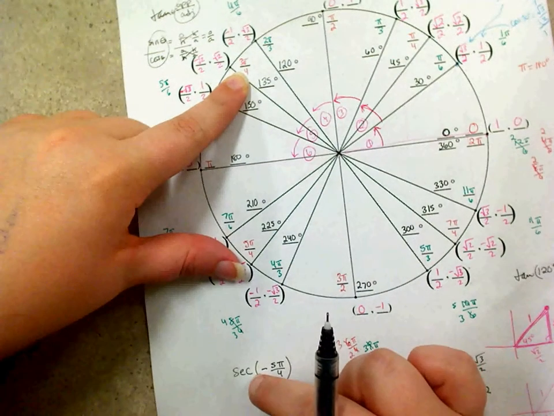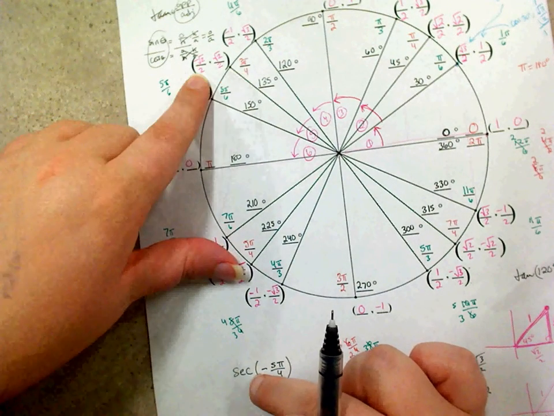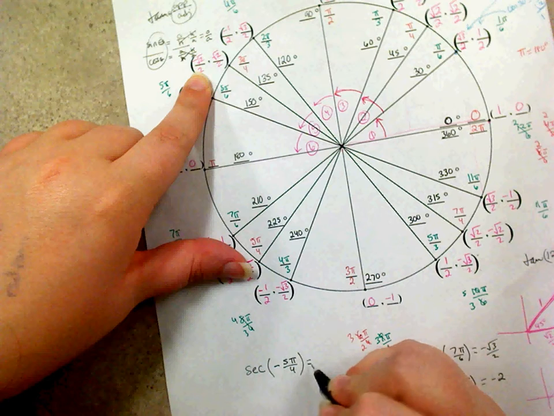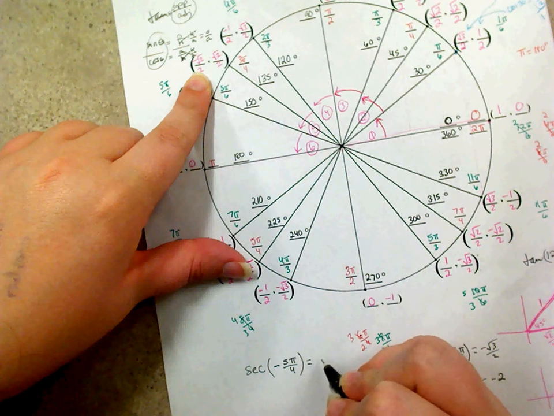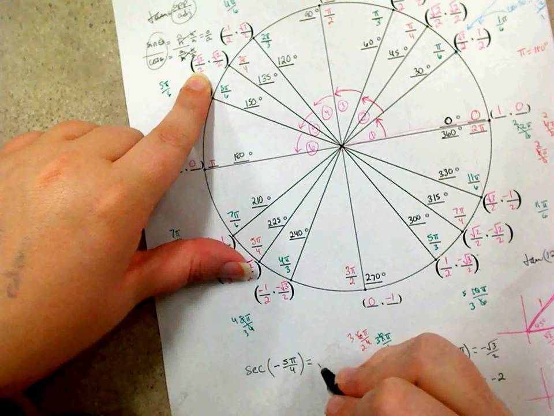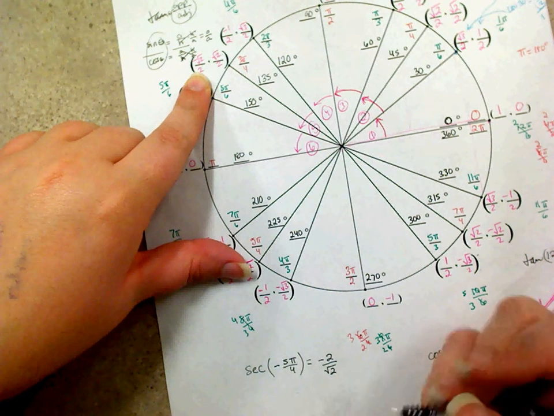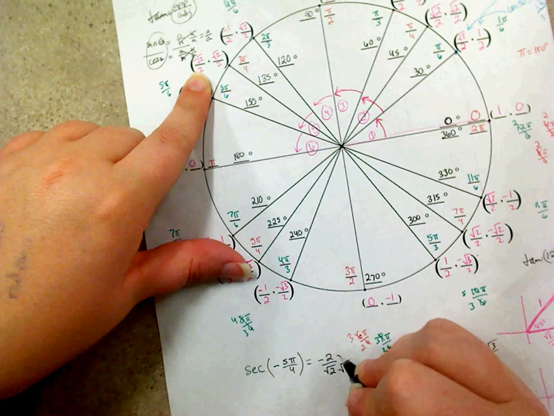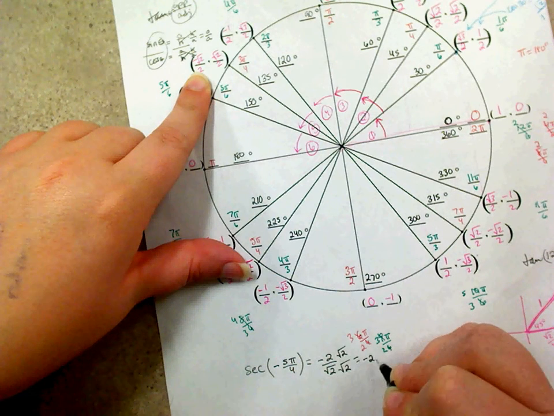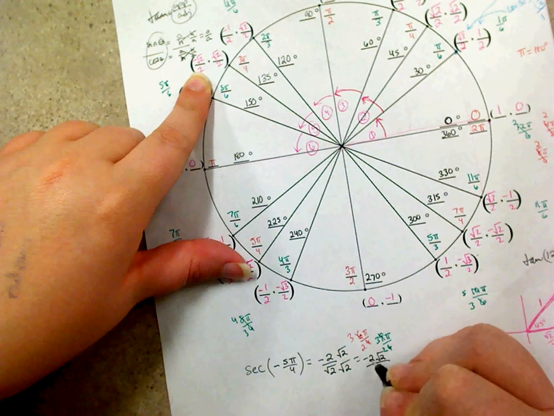So cosine is the negative square root of 2 over 2. So it's 1 over the negative square root of 2 over 2, or flip that fraction, negative 2 over the square root of 2. And then if you rationalize, you multiply by the square root of 2 on top and bottom, you end up with negative 2 square roots of 2 over 2. The 2's cancel out, and you're just left with a negative square root of 2.